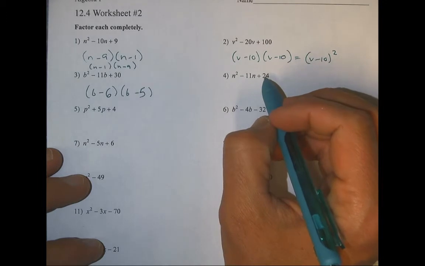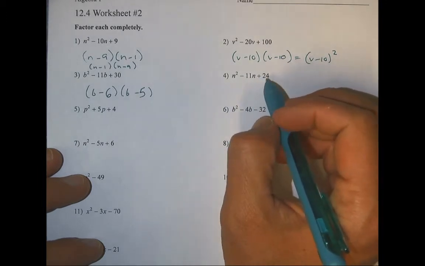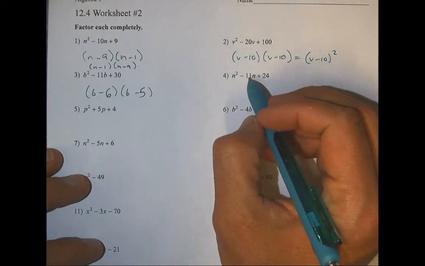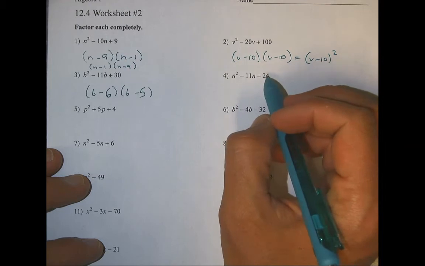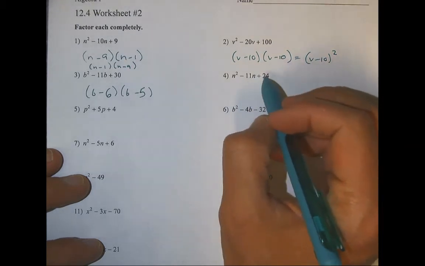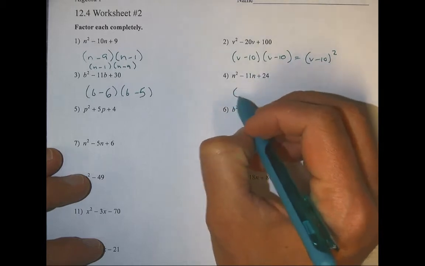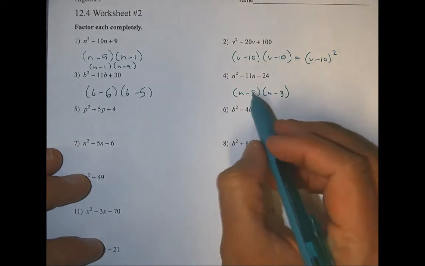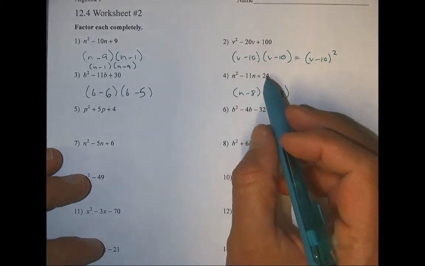Okay, 24. You've got 12 and 2, that's not going to work. You've got 6 and 4, that's not going to work. 24 and 1, clearly not. So it's 8 and 3, again a positive product, so two negative numbers because we know they're adding up to a negative. So it's negative 8, negative 3. They add up to negative 11, they multiply to 24.